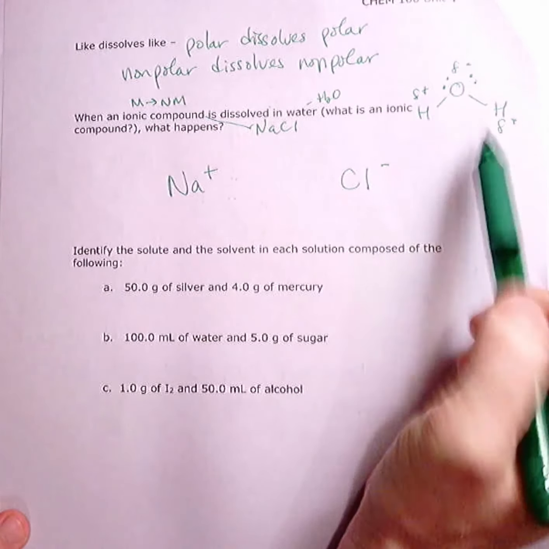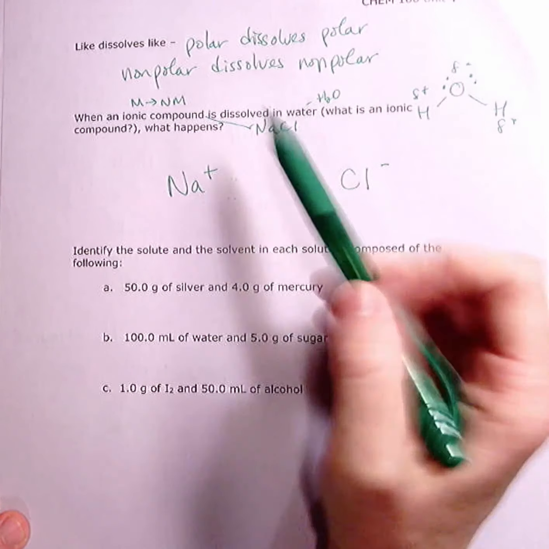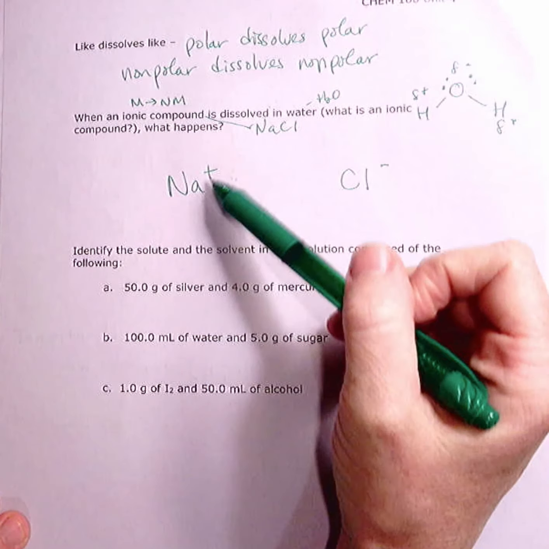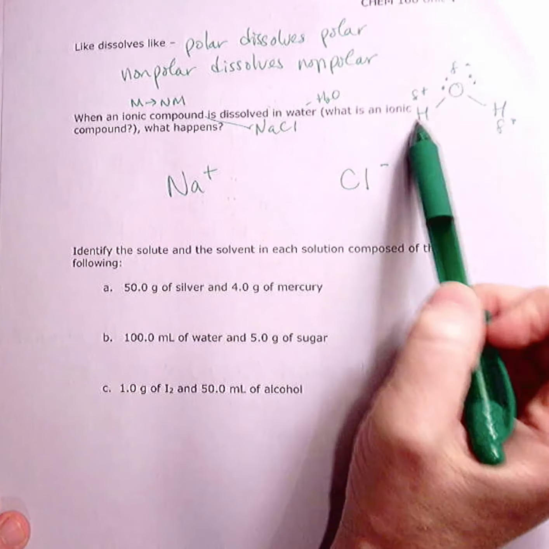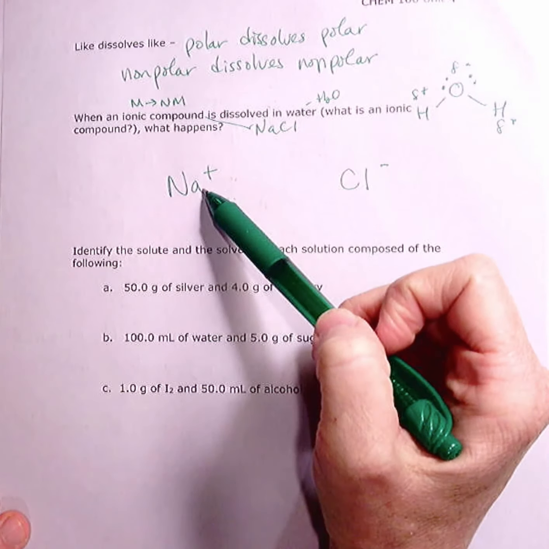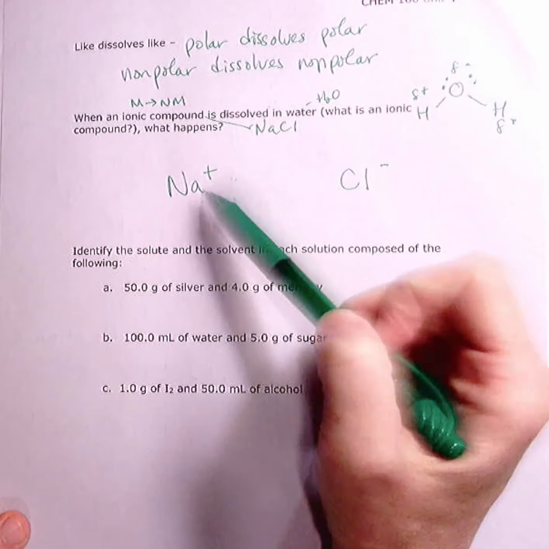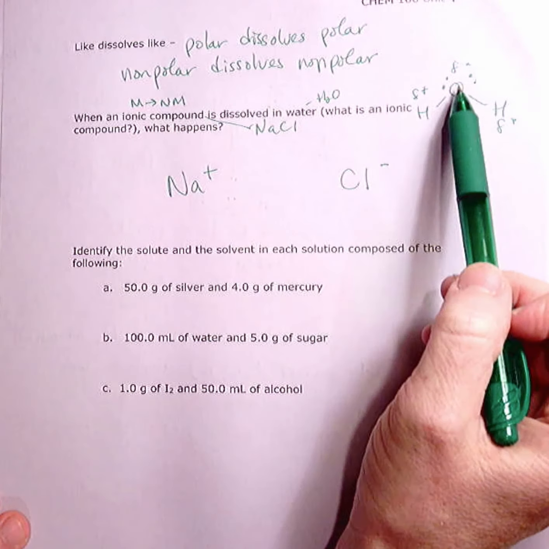Now, the way that this water molecule aligns itself around these ions is unique. These hydrogens are not going to be attracted to that cation. Instead, oxygen would be attracted to that.